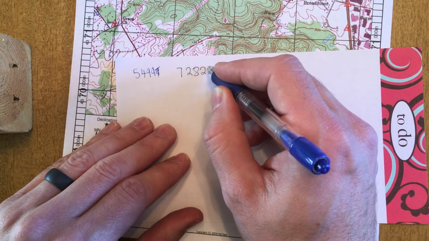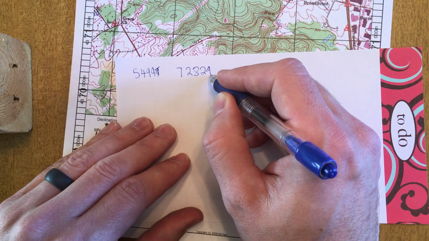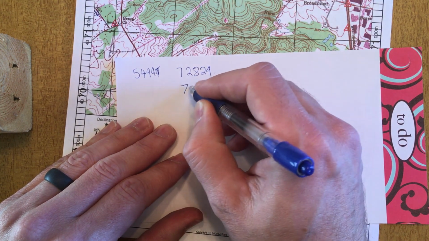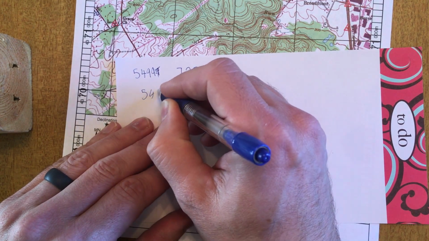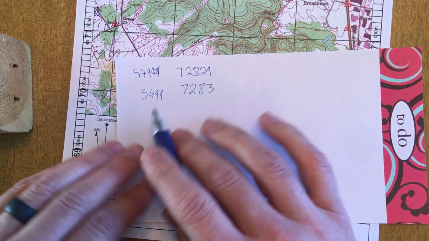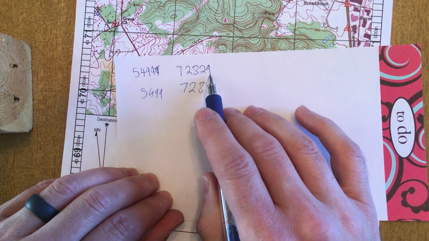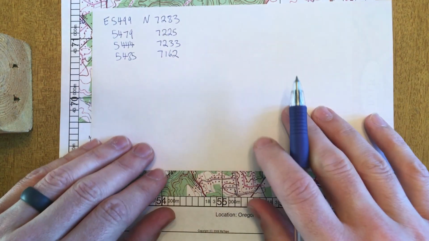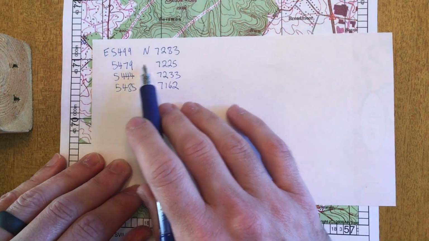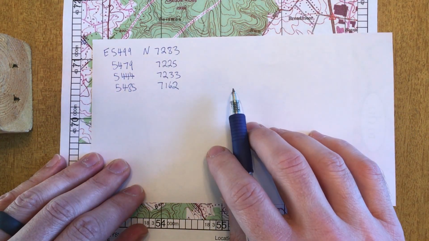So again, I don't like to just cross this out because then I'm going to be 10 meters off. So I like to round that up. So I'm going to make that 7283. And of course, I said 5499, right? So I always round. I don't just cross that last one out. So that's going to be my first coordinate. So I'm going to flip my page back over here, and you can see that that's what I've written down at the top for my first point.